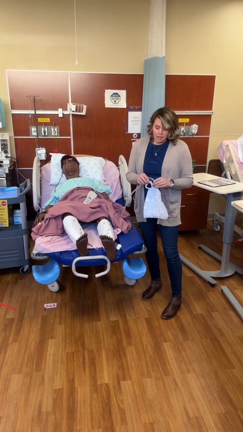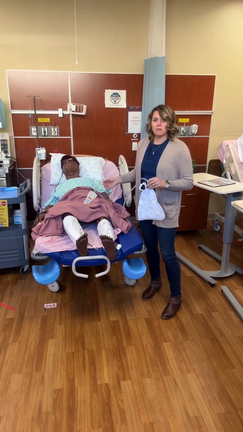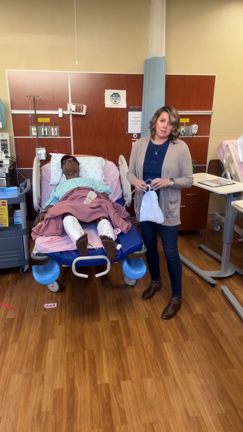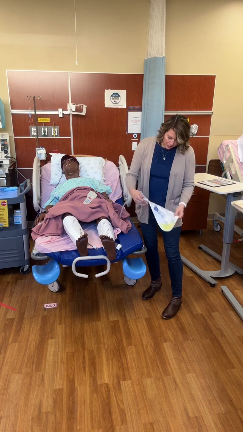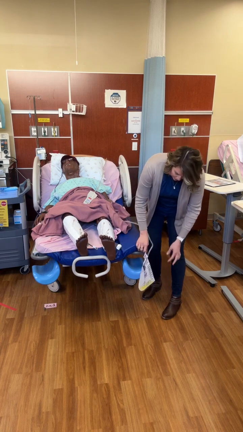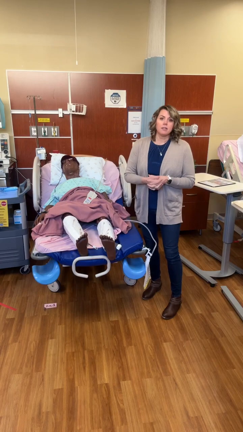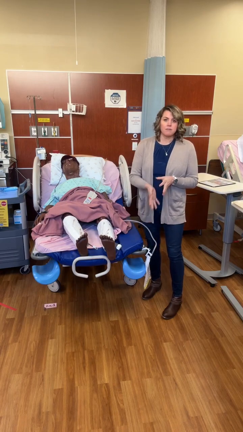I want you to go through the motions of how you would assess if this Foley catheter is in place and functioning as it should be. Then you'll just set it here. If you would want to empty the catheter or the bag, you can verbalize that as well. We'll just leave the liquid in there for future groups.